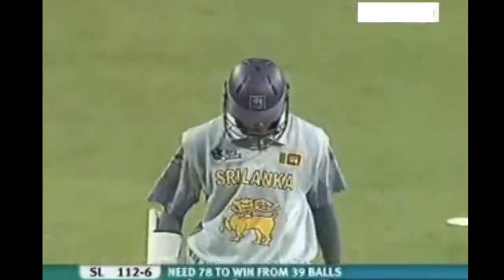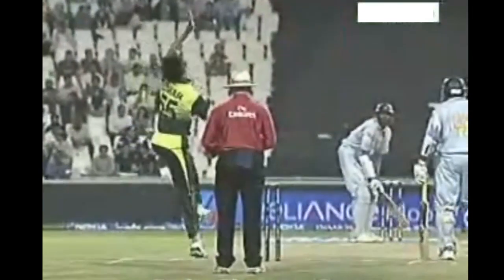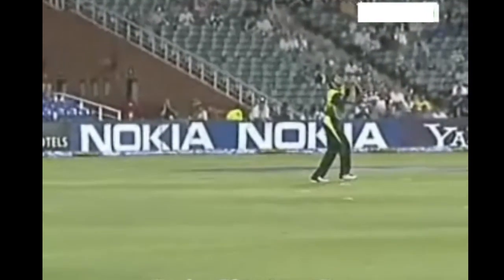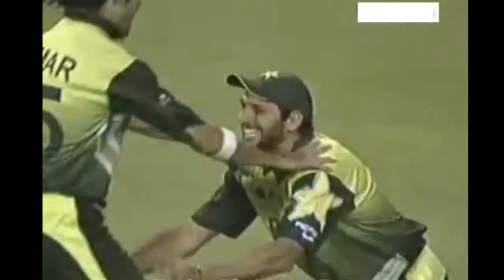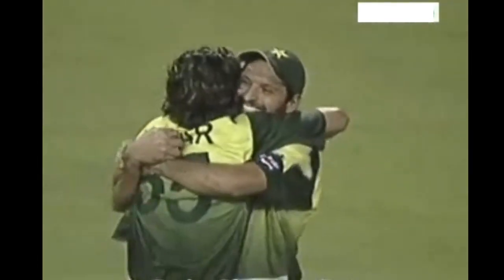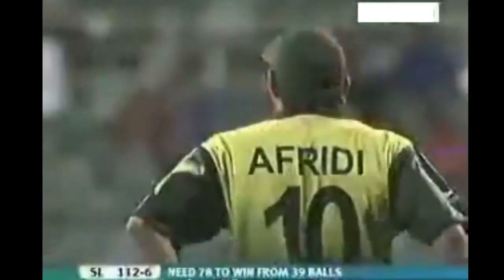Well, didn't quite time it. You could see it coming. You could see the pressure building. This one, not quite the shot to be attempted. Never got hold of it. Simple catch for Afridi. He takes it gleefully. And Pakistan chipping away at the wickets. You could just sense the momentum shifting in the last couple of overs.